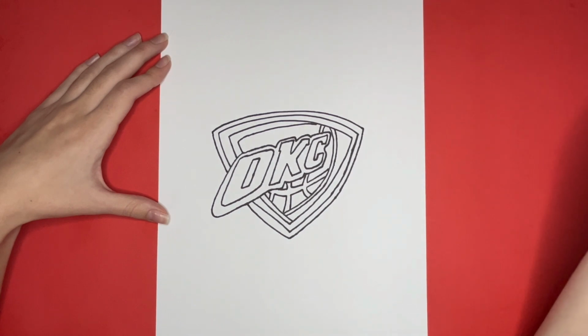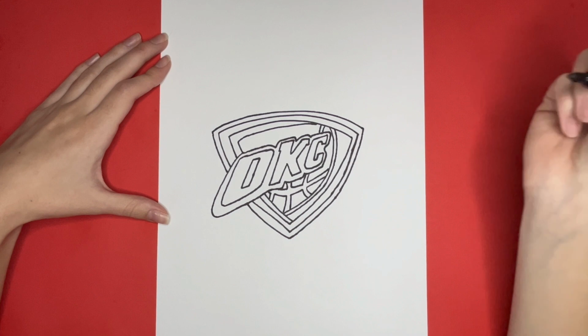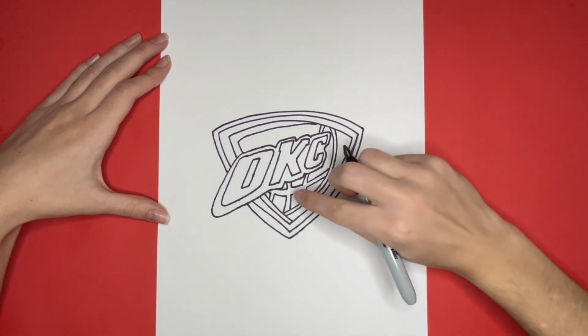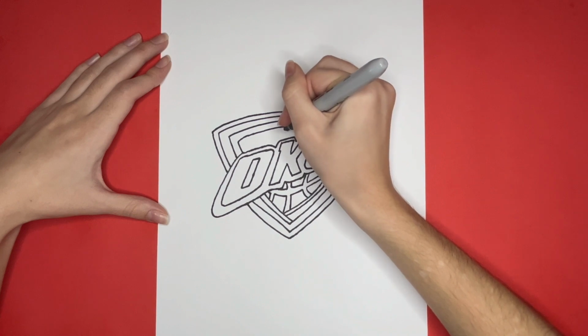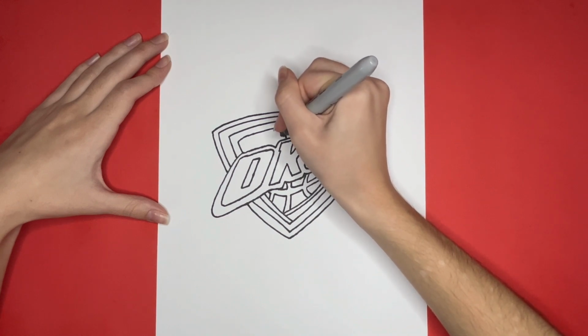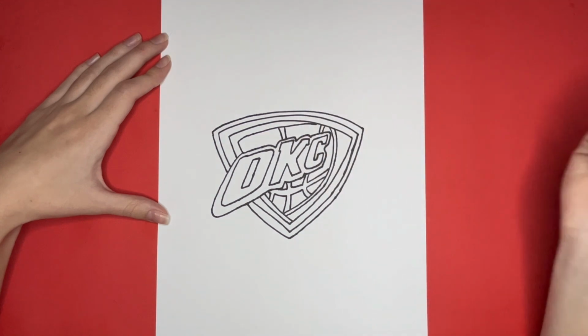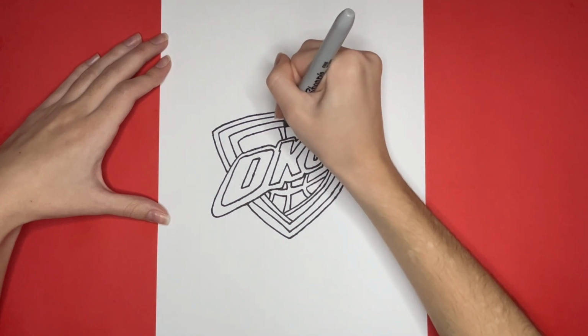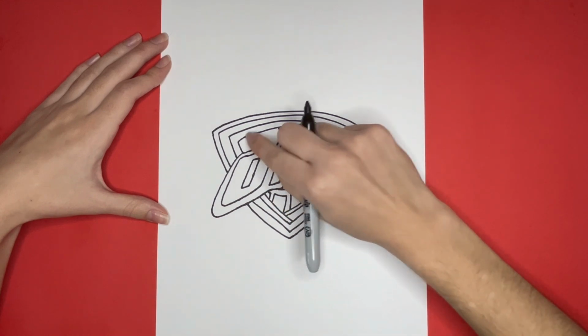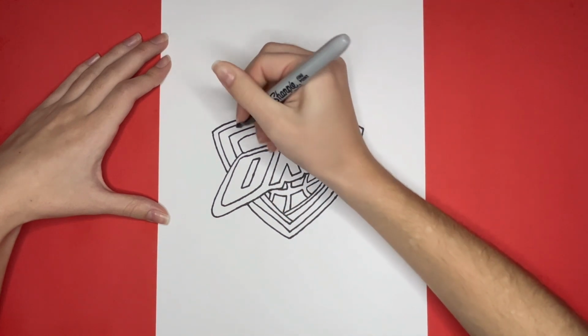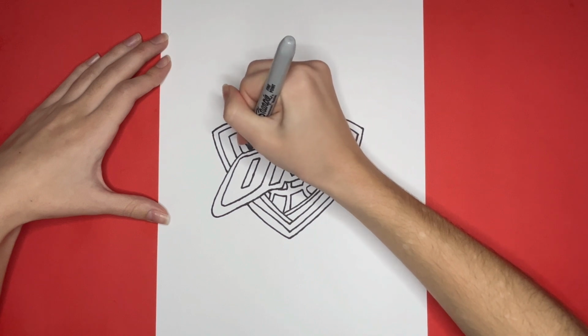Awesome job! We just have a few more lines to draw to finish making the lines of our basketball. Following where this line is right here, we are going to go upwards and draw 2 lines above the outline of the K. Then we are going to do the same thing for this line right here, going upwards and drawing 2 more lines above the outline of the O that will curve to the left.